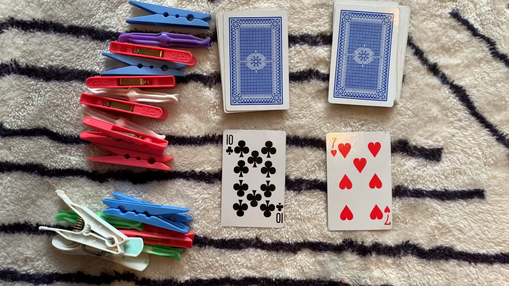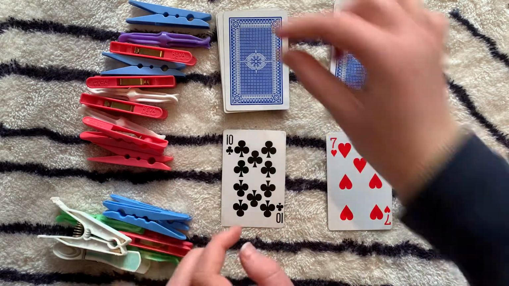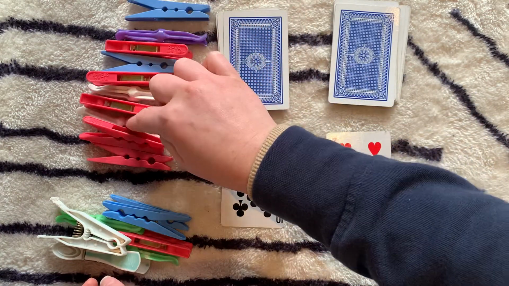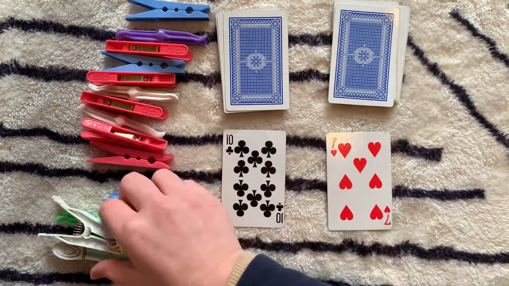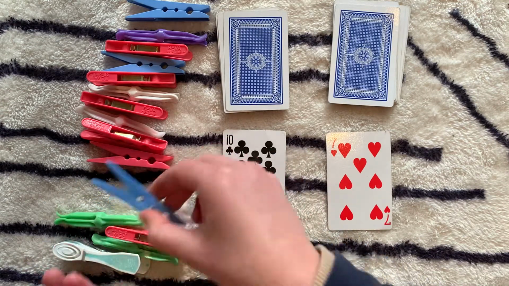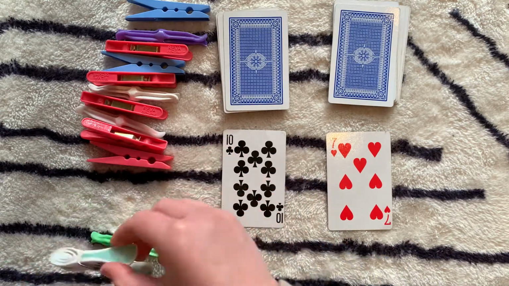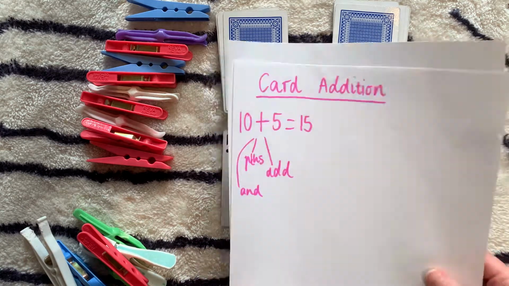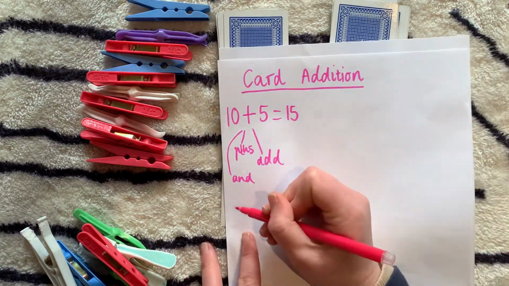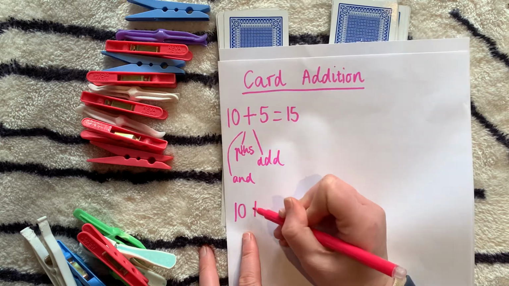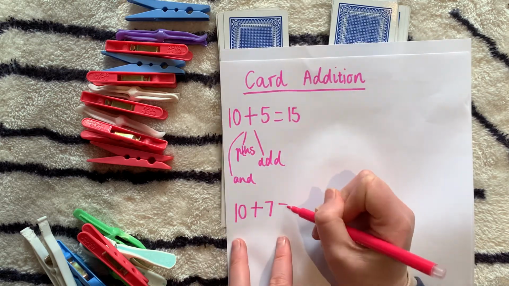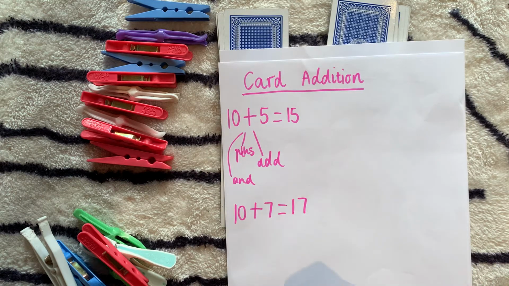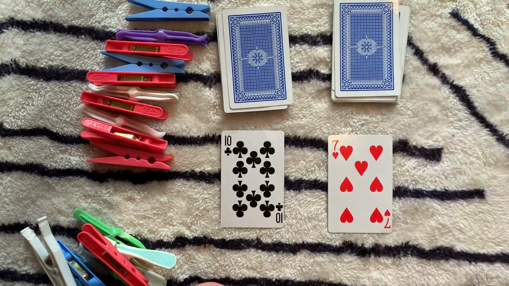Okay, so if you were going to count all, you would then go 1, 2, 3, 4, 5, 6, 7, 8, 9, 10. Keep going. 11, 12, 13, 14, 15, 16, 17. Okay, so now I will write that down. 10 and 7 is the same as 17, okay? Or 10 plus 7 equals 17, however you like to say it.